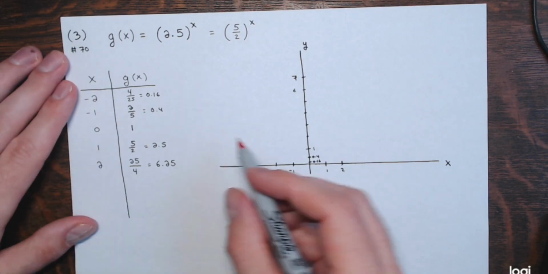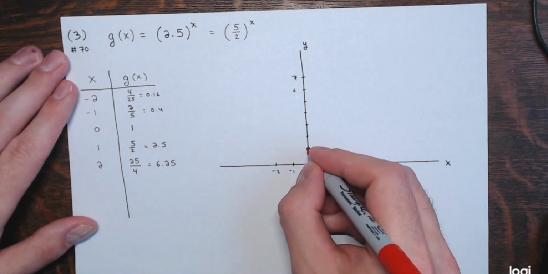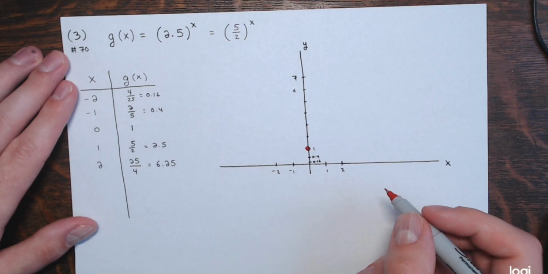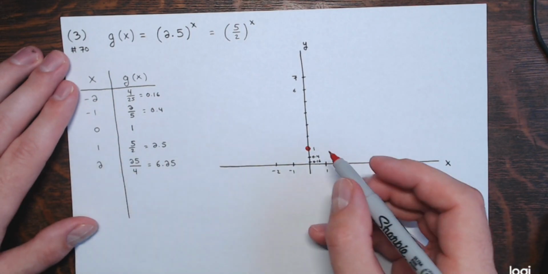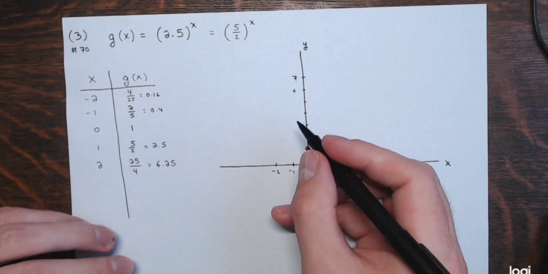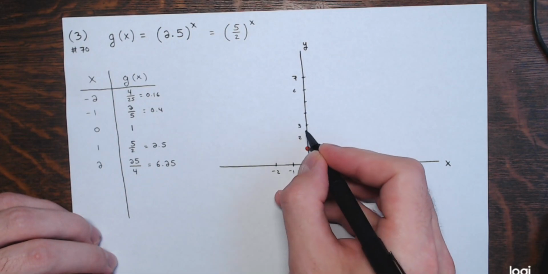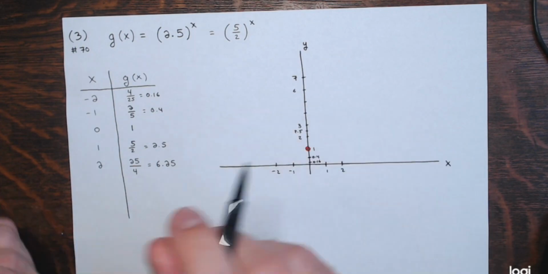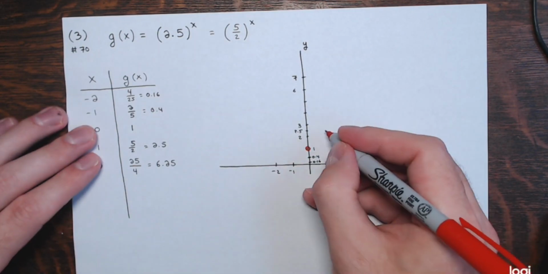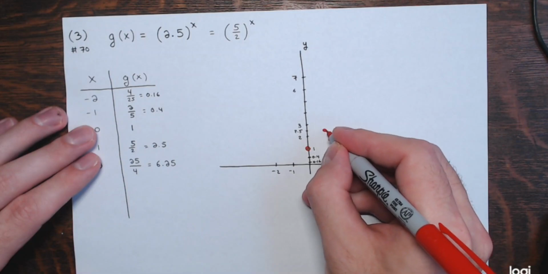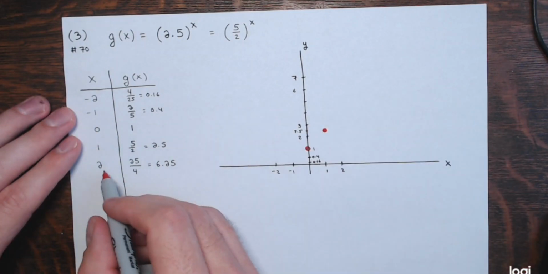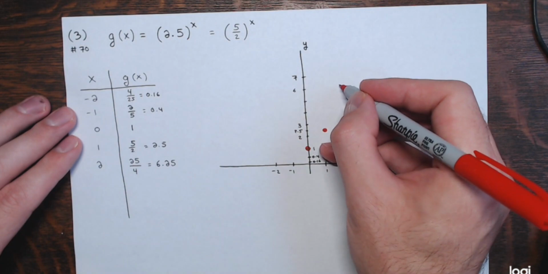Again, 0, 1 is on this. Cool. 1, 2.5. I guess I should have put 2 and 3 in there. There's 2, there's 3. Here's 2.5, so input 1, output 2.5. Input 2, output 6 1/4. Sorry if you hear my dog barking.